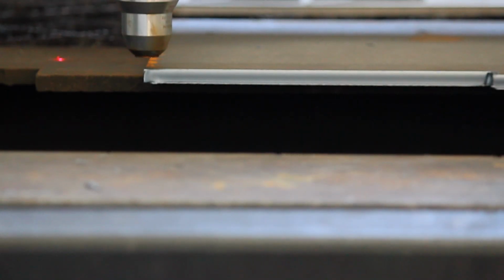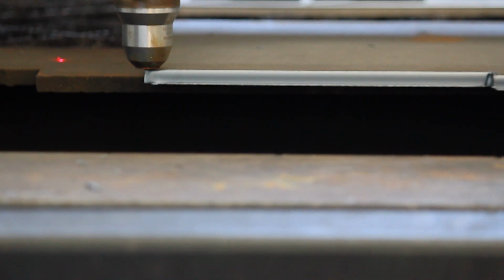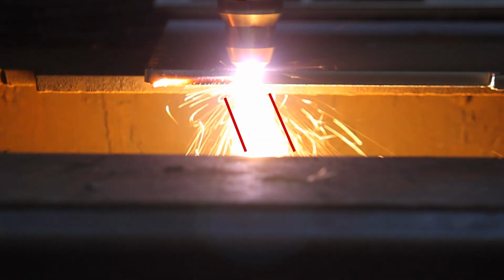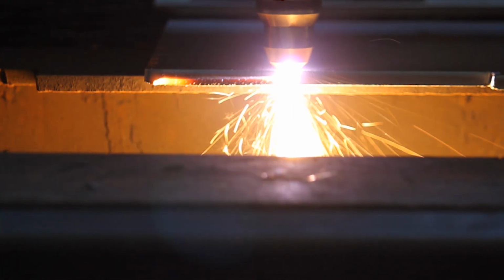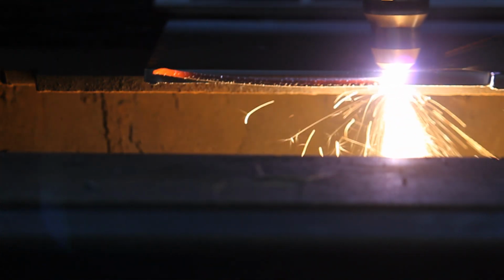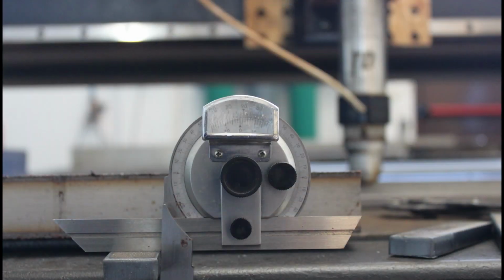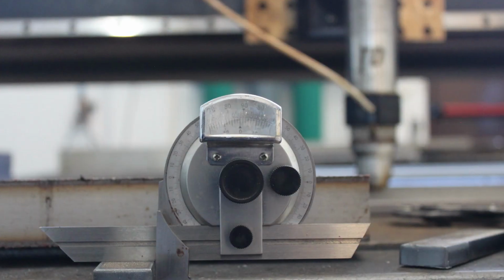In the video, you can see the torch almost touching the plate while cutting. You see the spray of molten metal shoot towards the direction of travel. This creates a negative cutting angle.